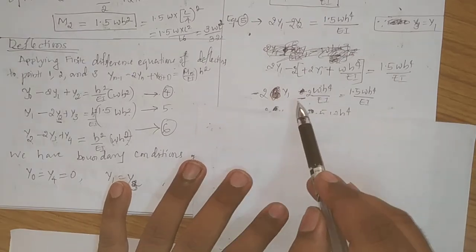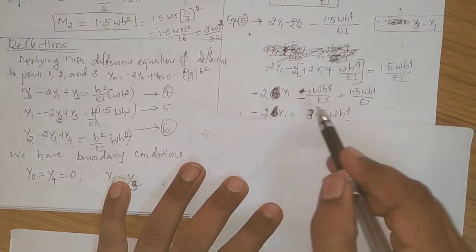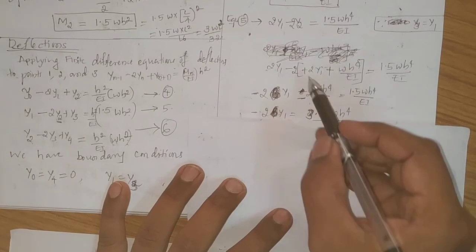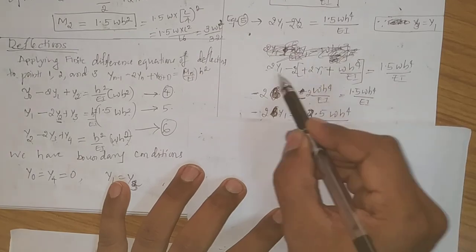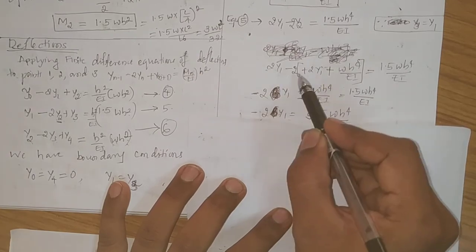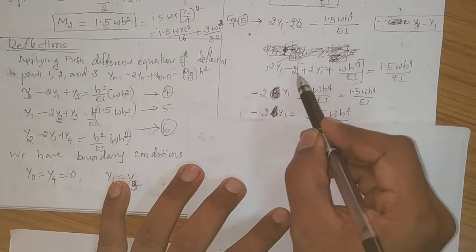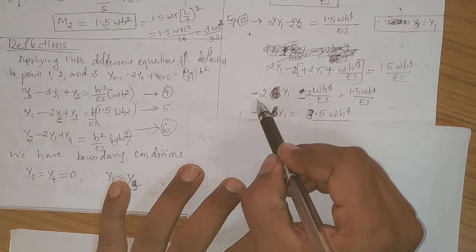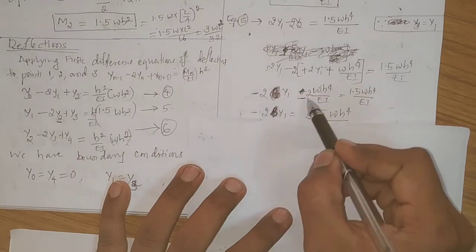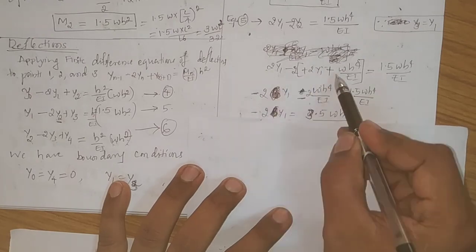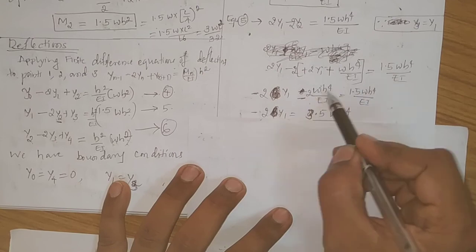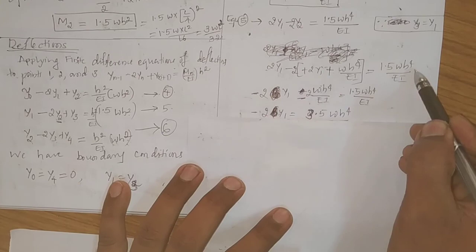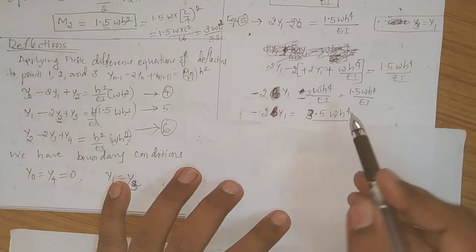Here you can see 2y1 minus 2 into 2y1, that is 4y1, so 4y1 plus 2y1 becomes minus 2y1, minus of minus 2 into this much, minus 2 wh to the power 4 by EI, which is equal to 1.5 wh to the power 4 by EI.